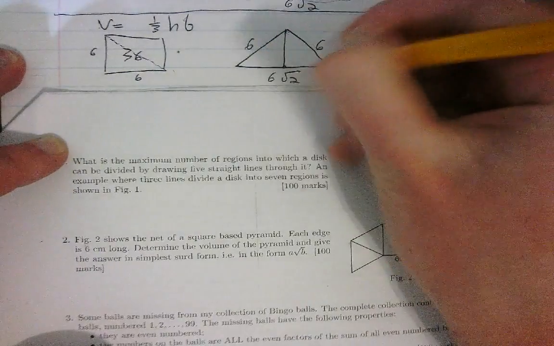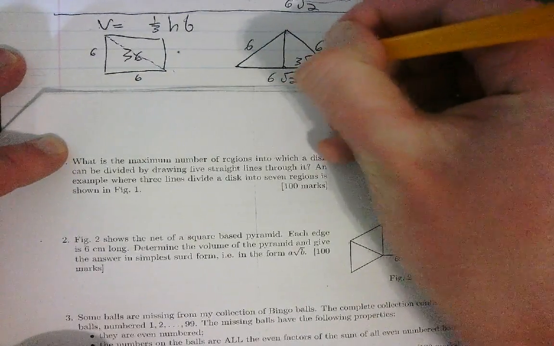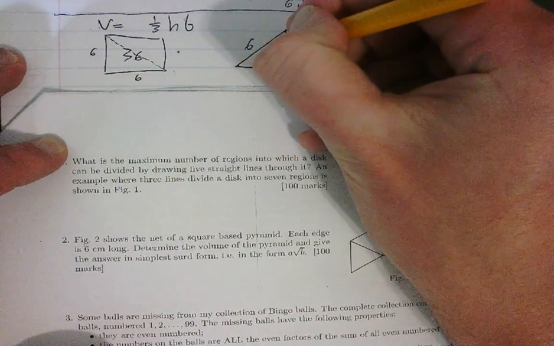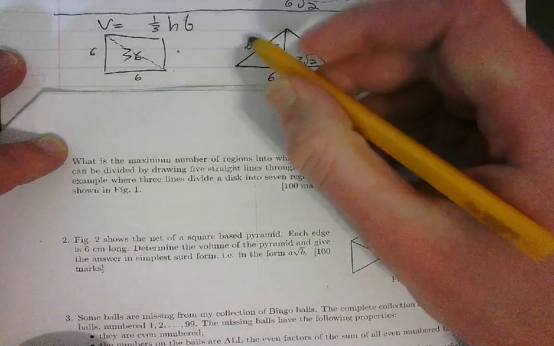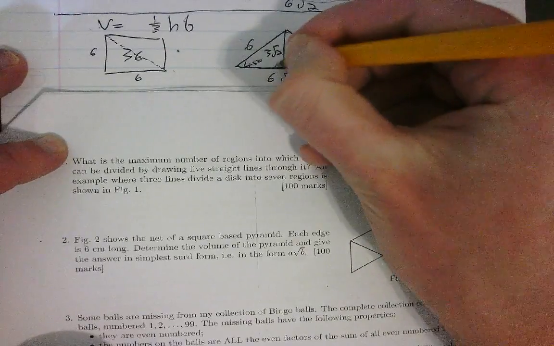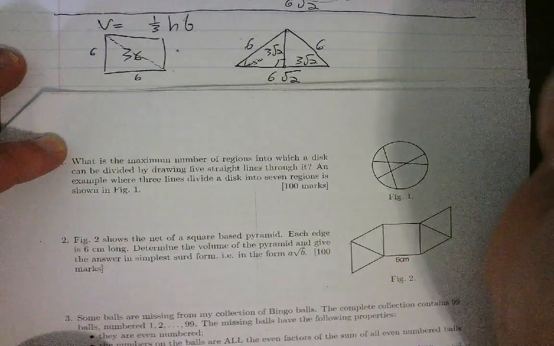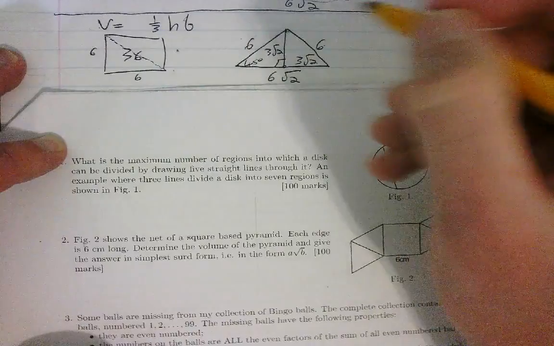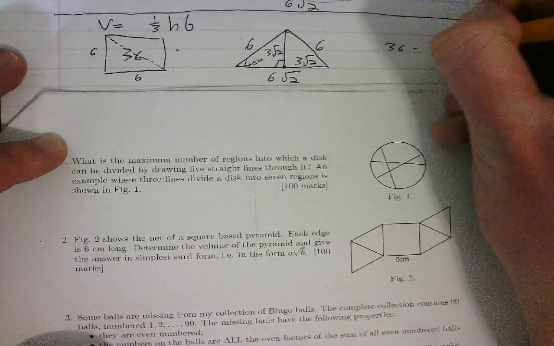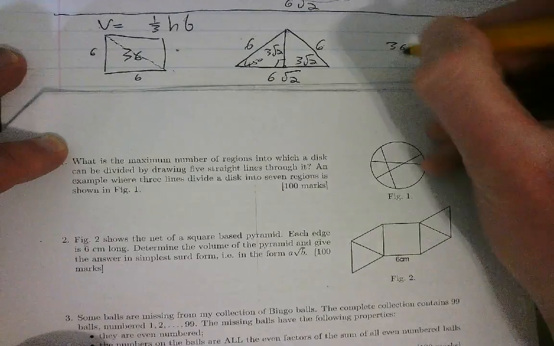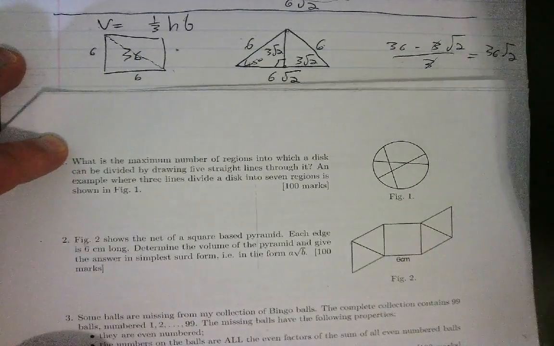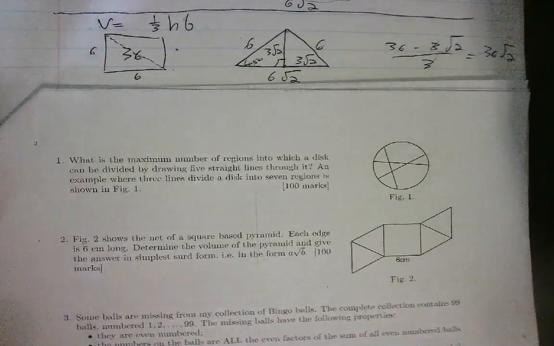This cuts this in half, and that becomes 3 square root of 2. I can use Pythagoras, and I can find this height is also 3 square root of 2. Alternatively, I could notice that this is a special angled triangle. And now I just have to find the volume, and that is 36 times 3 square root of 2 divided by 3, which is 36 square root of 2.